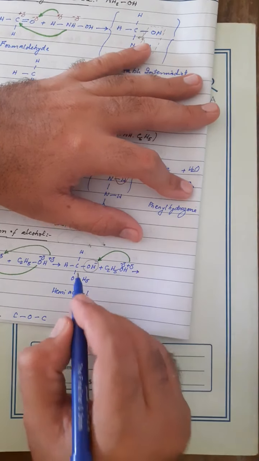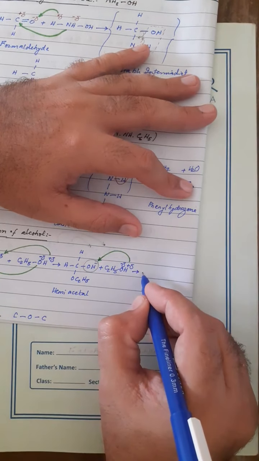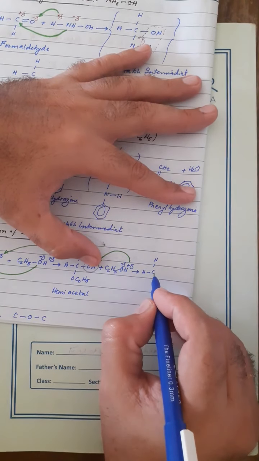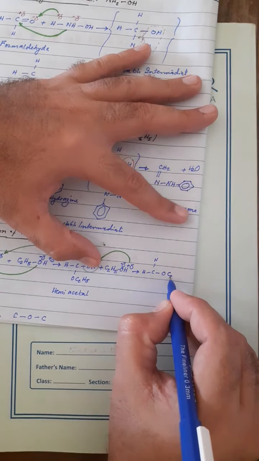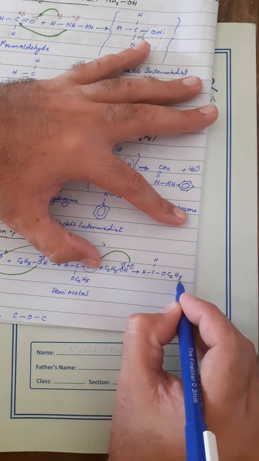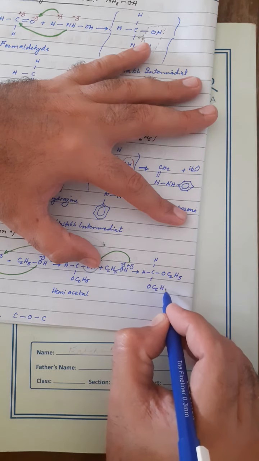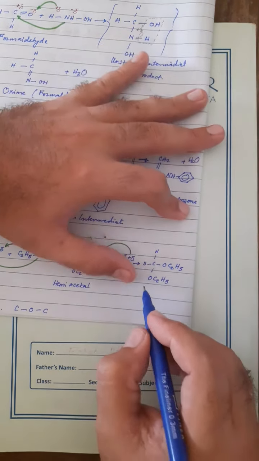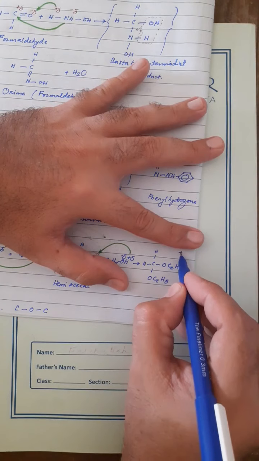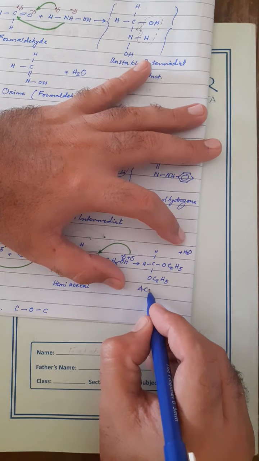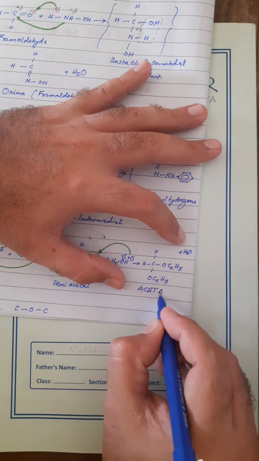You will see here there will be HCH, and then this will be replaced by OC2H5, and here's already OC2H5. Plus H2O. This is called acetal.